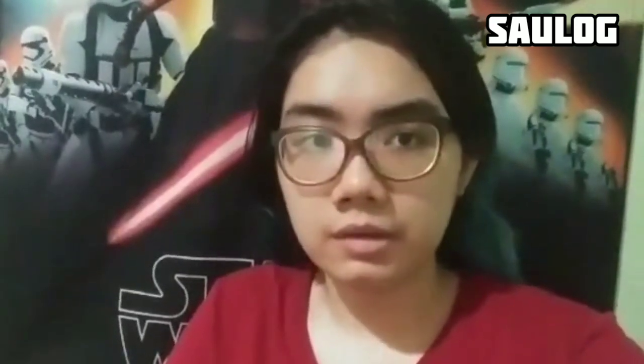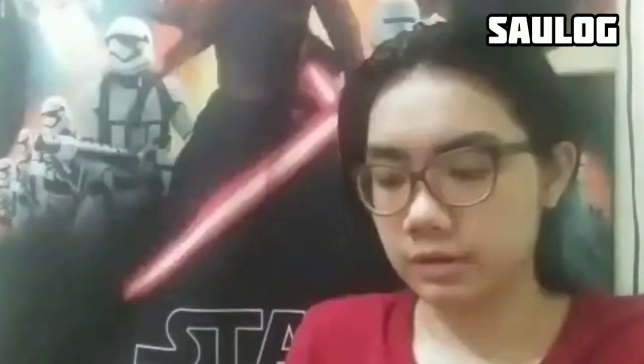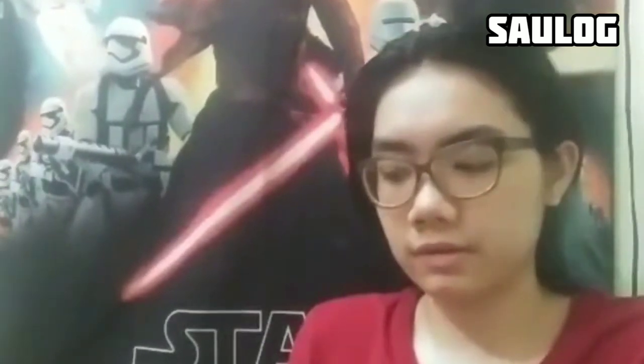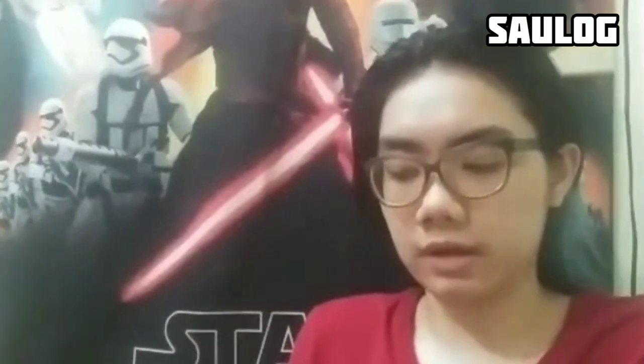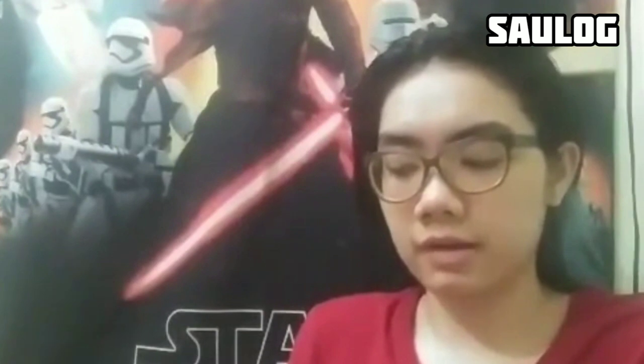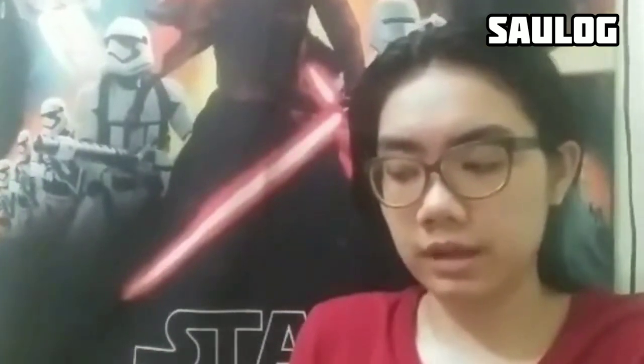For referees, the whistle is important, especially in basketball, as this is where basketball referees express themselves mostly. Whistles are mostly used to start the game, but can also be used to stop it, as this is a sign of a foul, the ball is out of bounds, or a timeout.